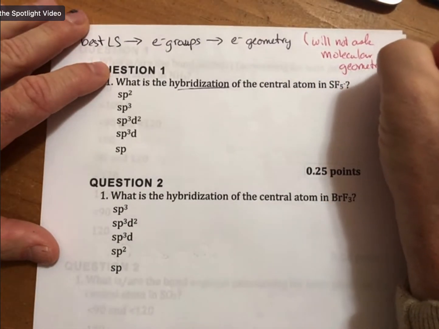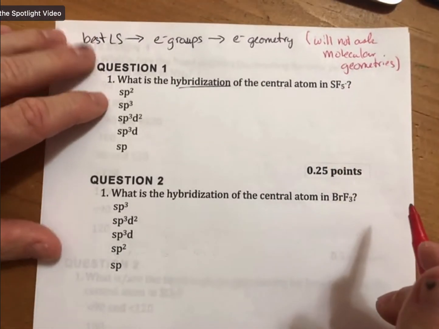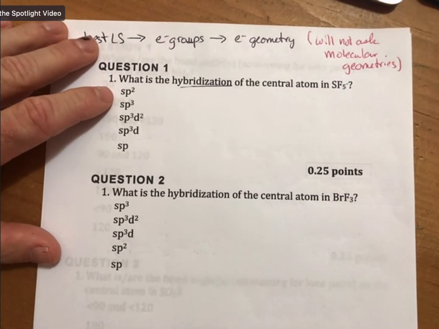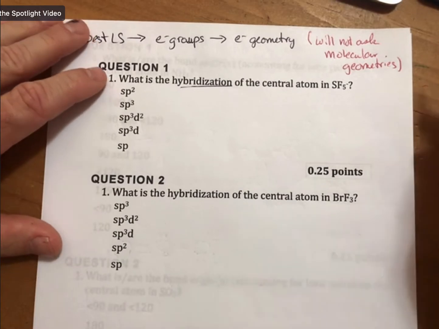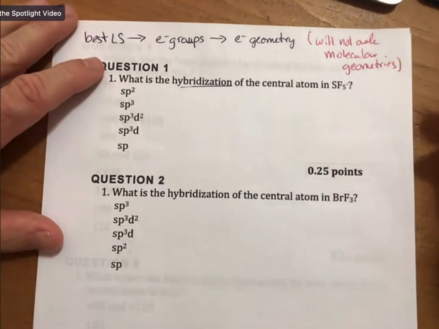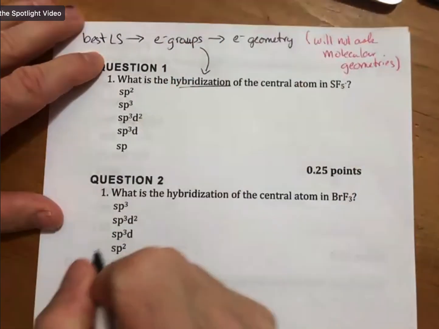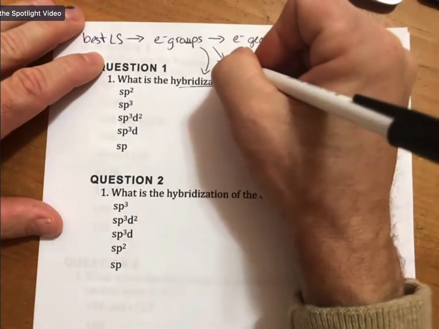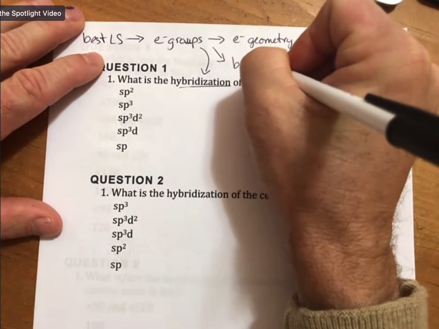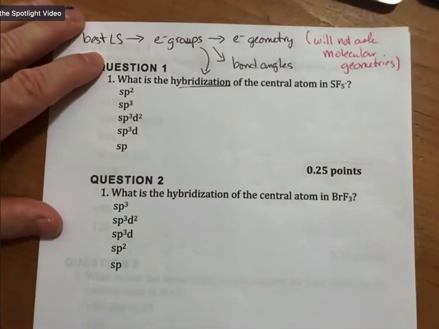Molecular geometries are in your textbook, but I just choose not to go there. We've got enough other things to do, and I'll be happy if you can tell me the electron geometry. Of course, hybridization is the second one, and bond angles are the third thing that you can tell.